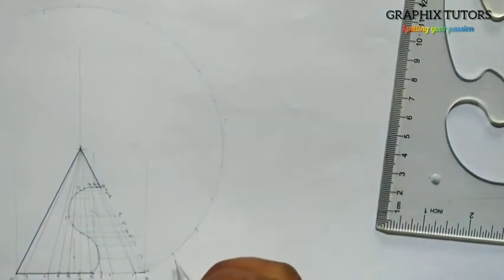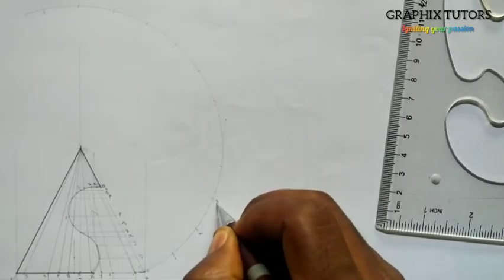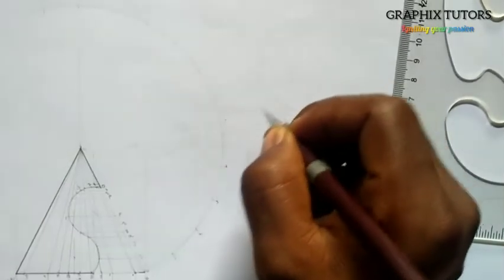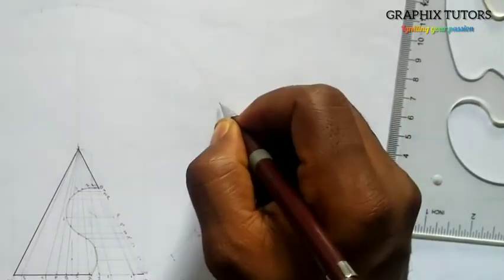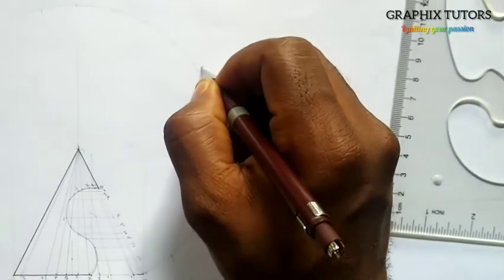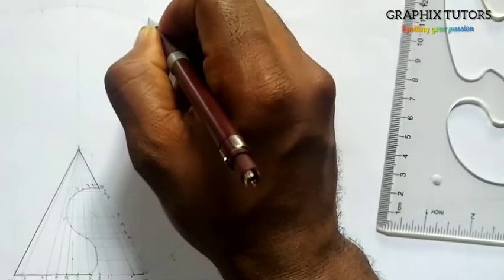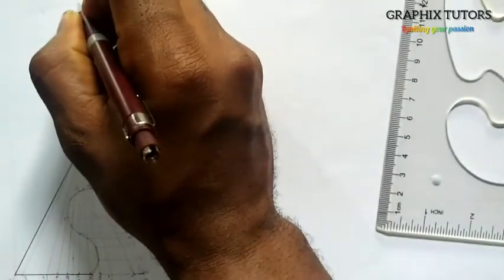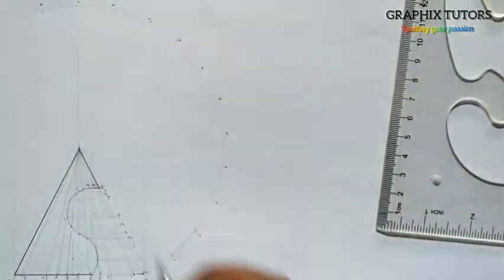So this will be the 0, 1, 2, 3, 4, 5, 6, 5, 4, 3, 2, 1, 0.